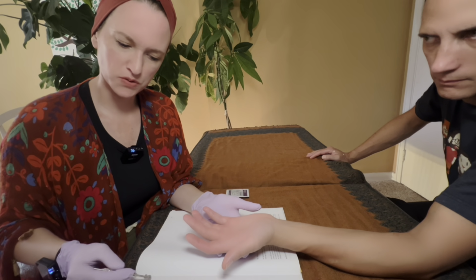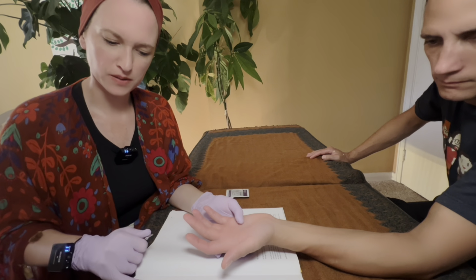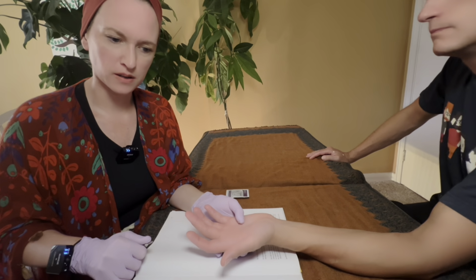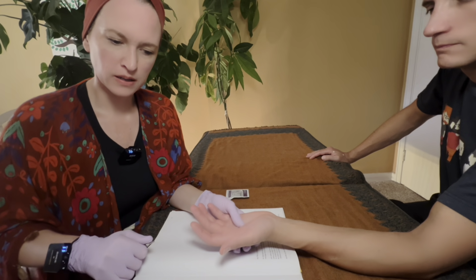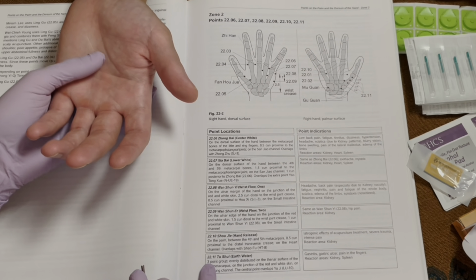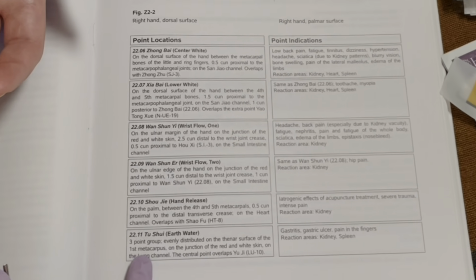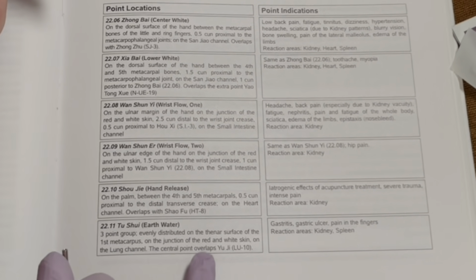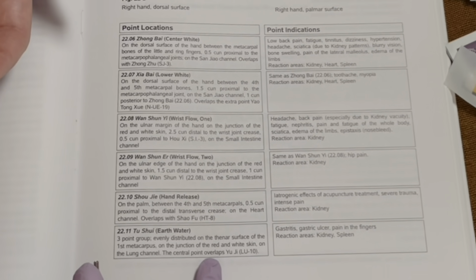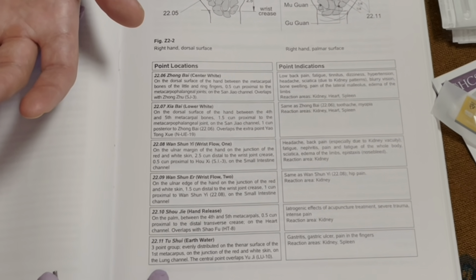We are going to start at the bottom of the page here because the palmar points are there. So we are going to do 22.11, which is Tu Shui, or earth water. This is a 3-point group, which is evenly distributed on the thenar surface of the first metacarpus, on the junction of the red and white skin, on the lung channel.